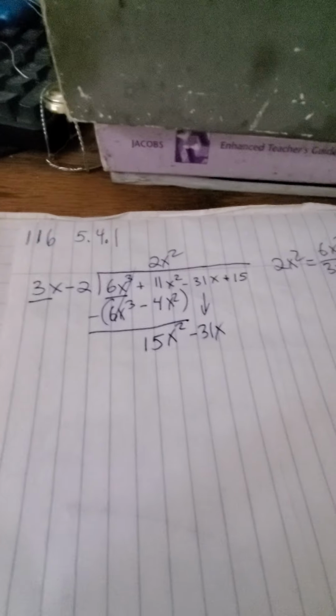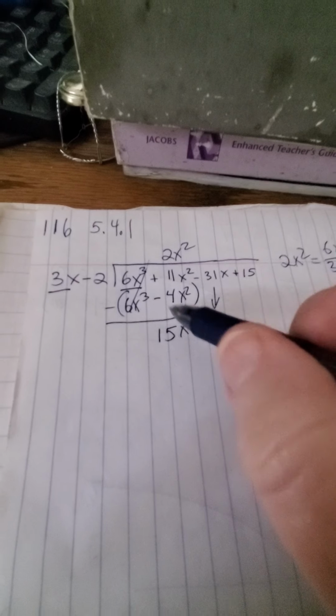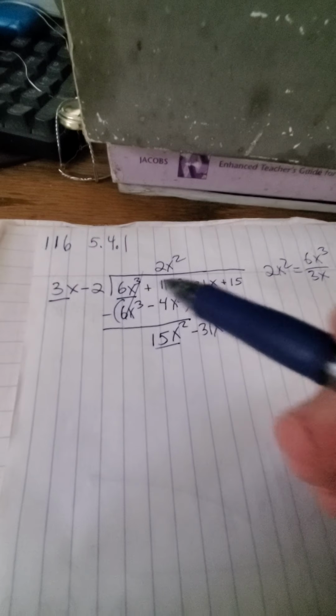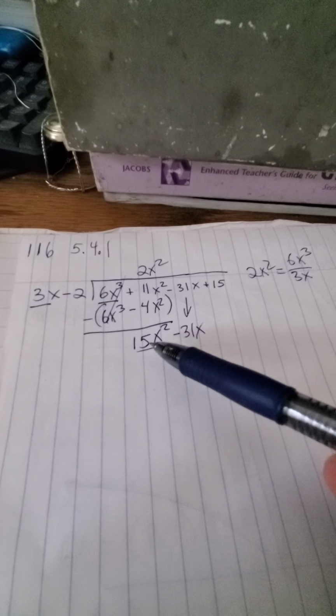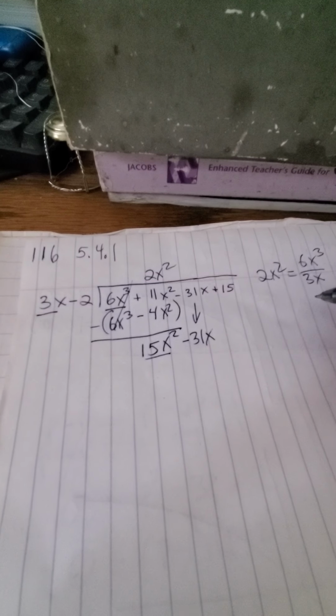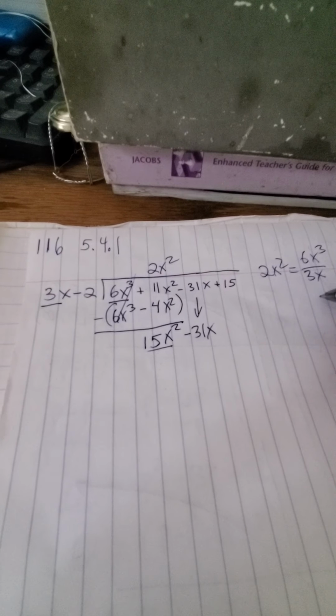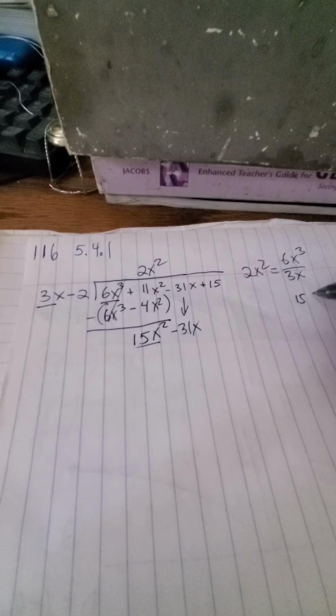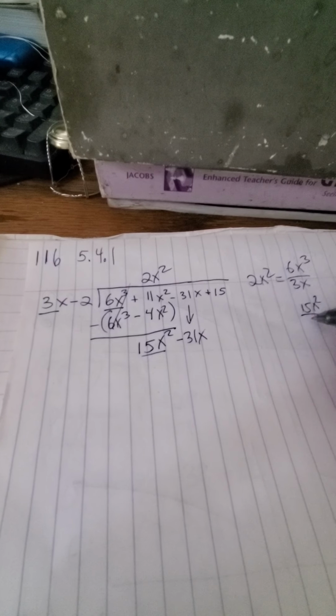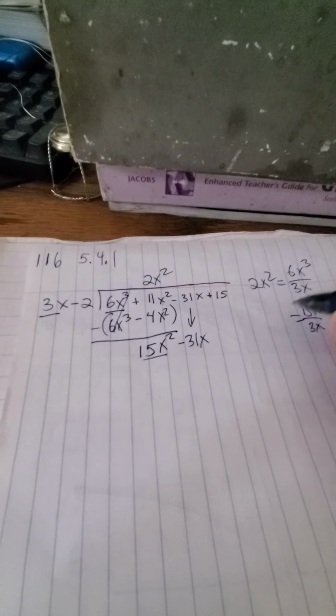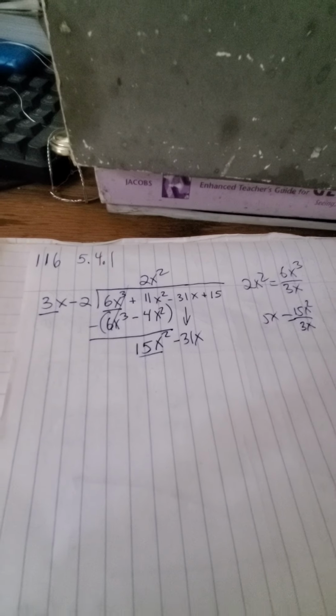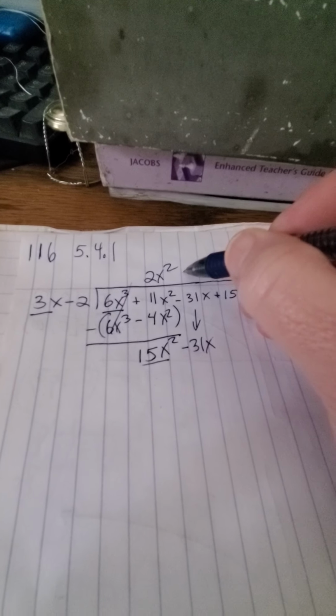And I'm going to ask myself the same question. I'm looking, again, just at the first numbers. What times 3x will give me 15x squared? Well, it's a similar thing. 15x squared divided by 3x gives me 5x. So I'm going to put a 5x right up here.